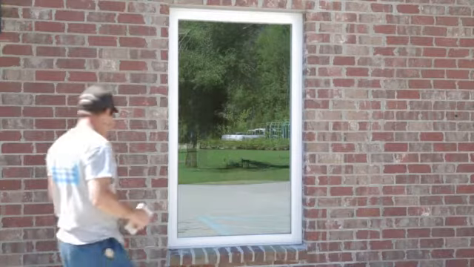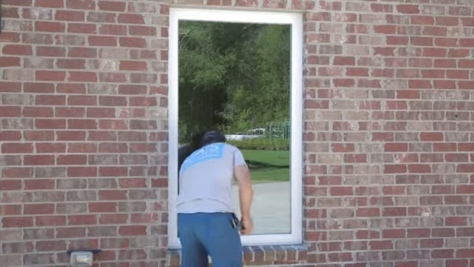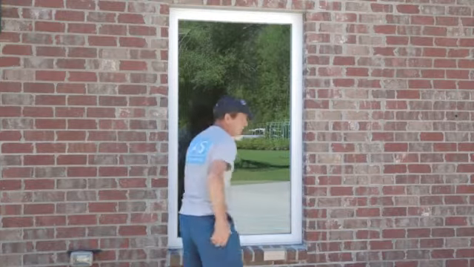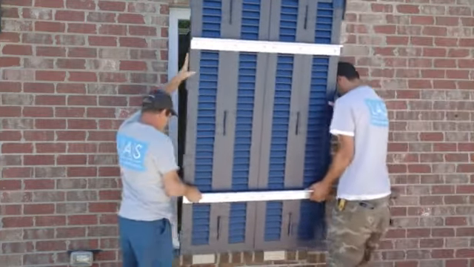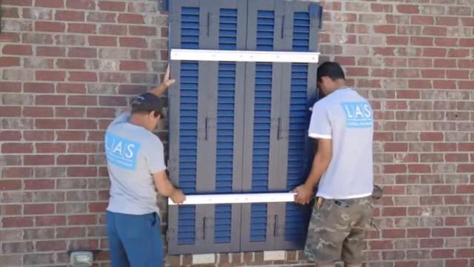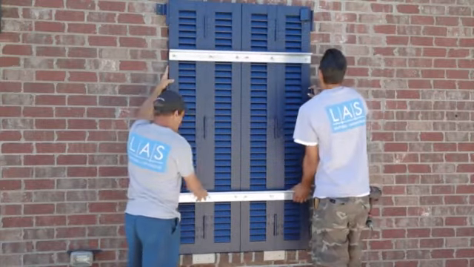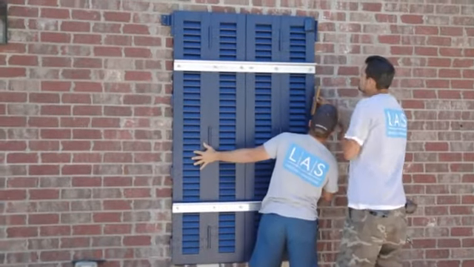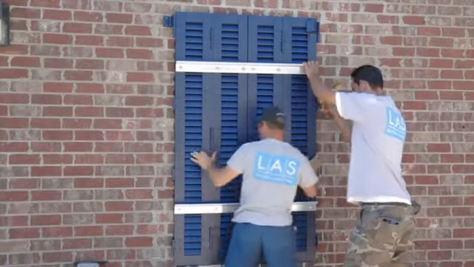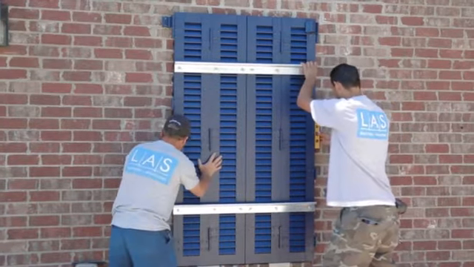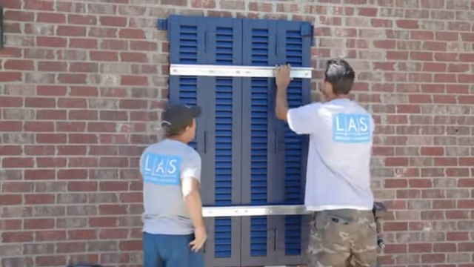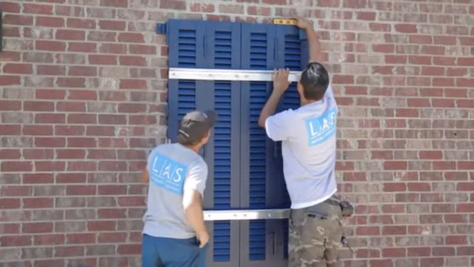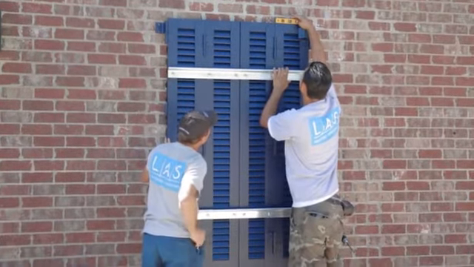You can begin by ensuring that you have the correct shutter for the opening by doing a quick measure before moving on. Place shims on the sill of the window to allow space for the shutter to operate without rubbing on the sill. Place the shutter on these shims and center it on the opening. Use a level on the side and bottom or top of the shutter to ensure that it is level. This is critical for the functionality of the shutter. Additional shims may have to be used to level the shutter.